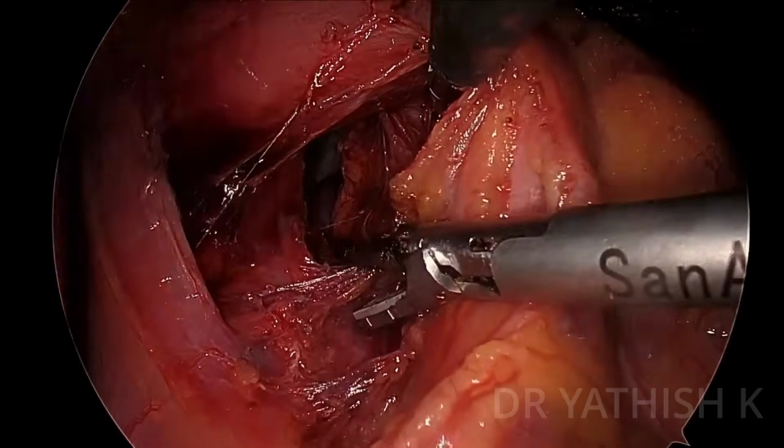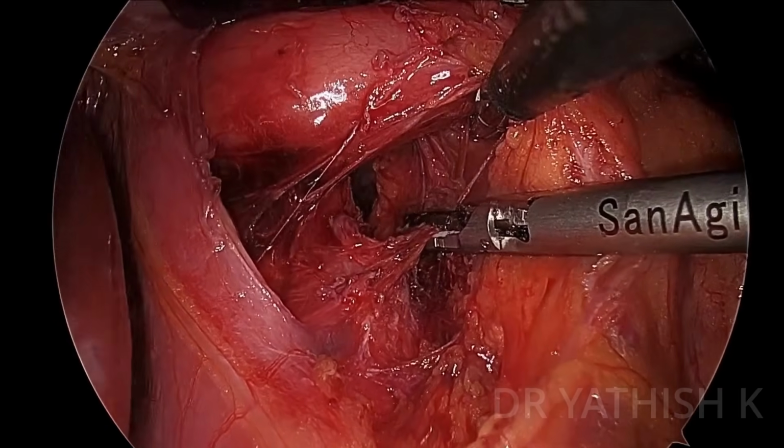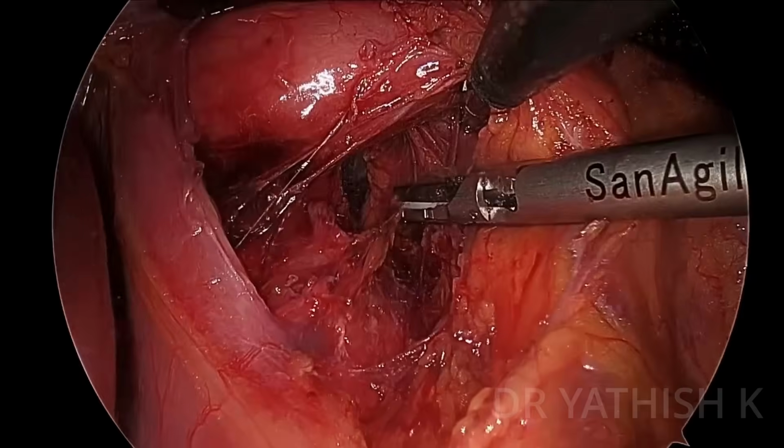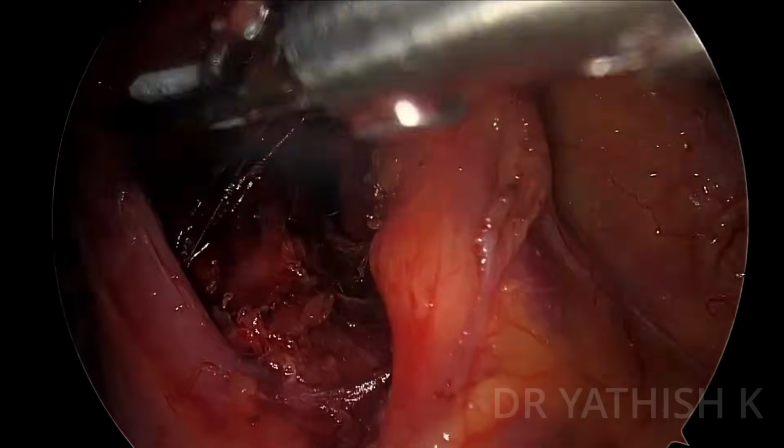So we need a complete fundal mobilization. We don't want any of these posterior attachments, which will pull your wrap and end up in a wrap disruption later on.